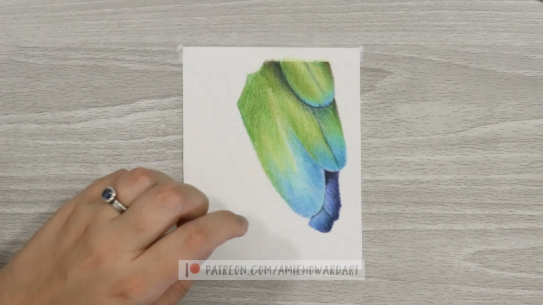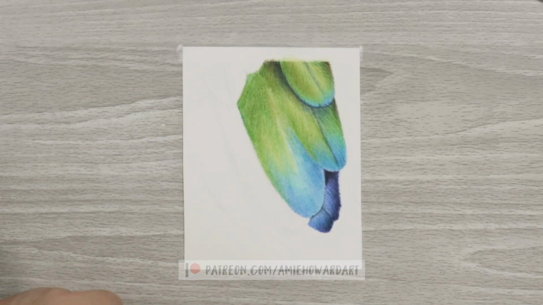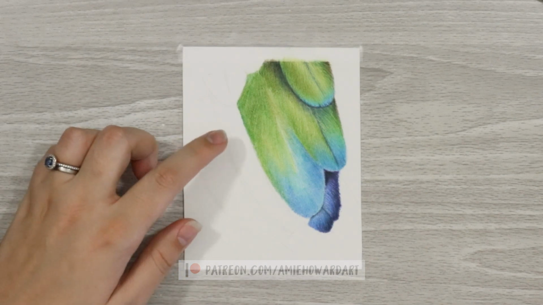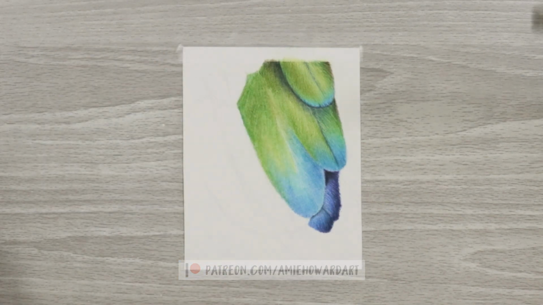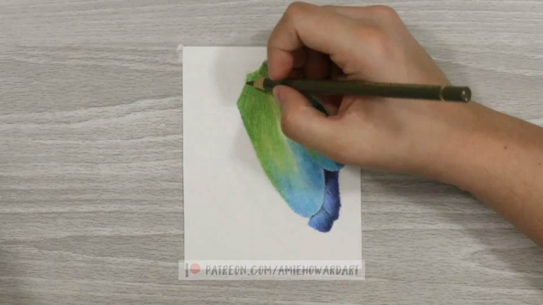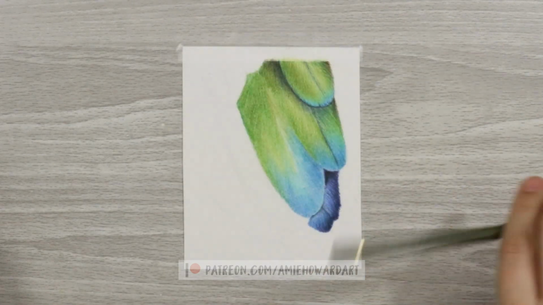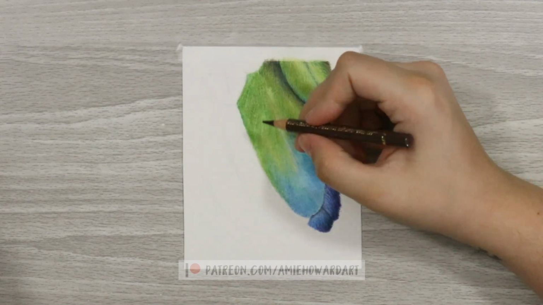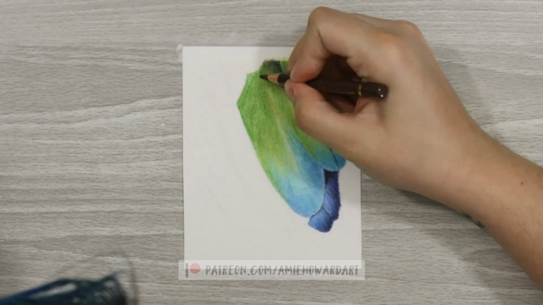Okay, so now we're ready to come in and start shading this previous feather. For this one, we're just going to go a bit darker on the green up here. We've got a little bit of shadowing around. Well, we need to add in the middle line very first of all, so I'm going to use the walnut brown, which I have been using to add in the middle lines.